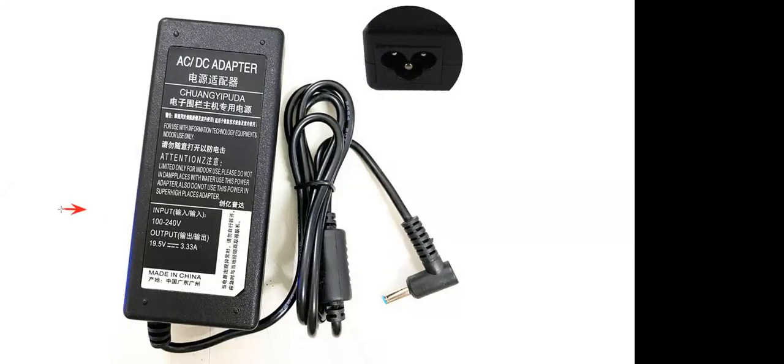100 to 240. Now this is the range because they are exporting these laptop chargers to other countries also, not only to Sri Lanka. Then they keep the input range. So in Sri Lanka it is 230. What is the voltage of any plug point in a house? 230. But you can see the laptop battery voltage, the other end, you can see 19.5.